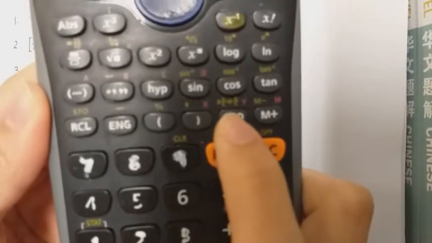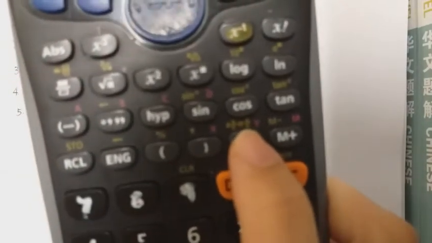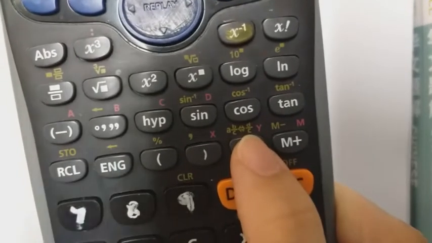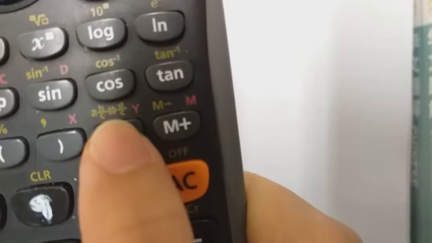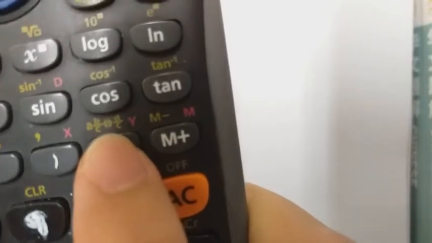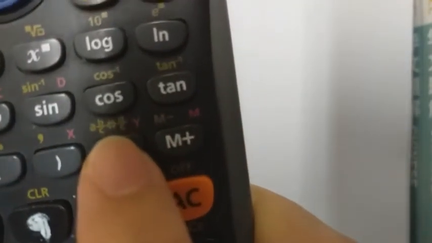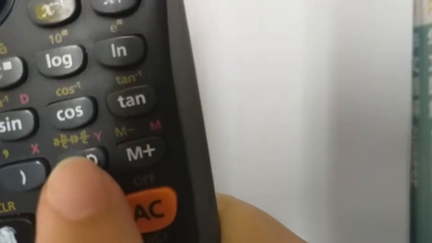You can see that there's actually this here which says A B over C in yellow font, A B over C, convert to D over C. So this sign here, it's in yellow because you're supposed to use a shift function to use it.